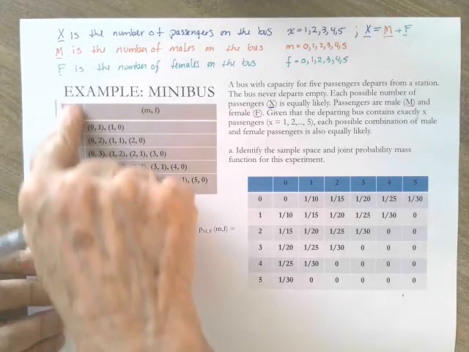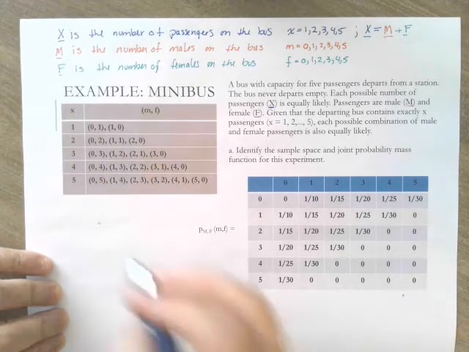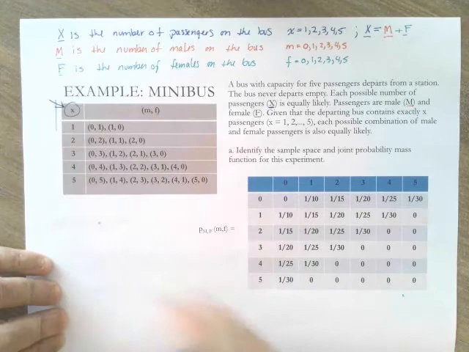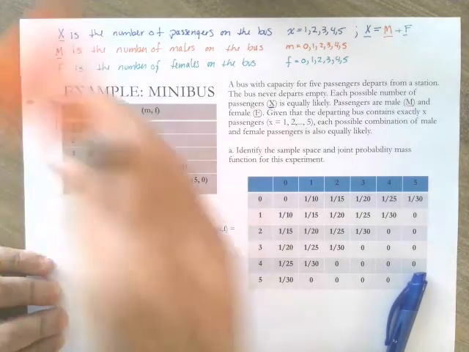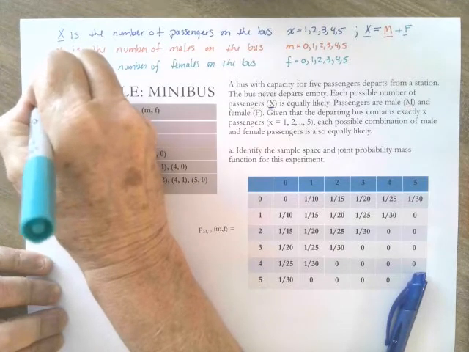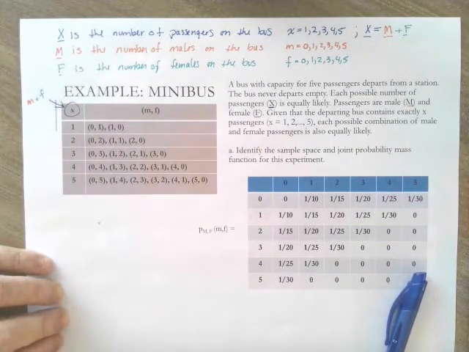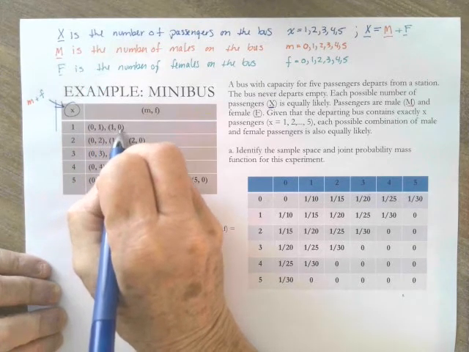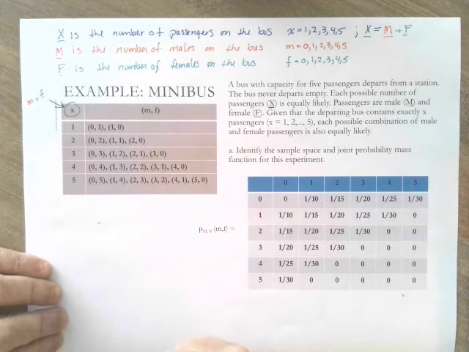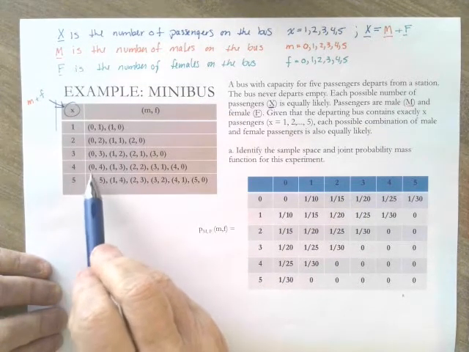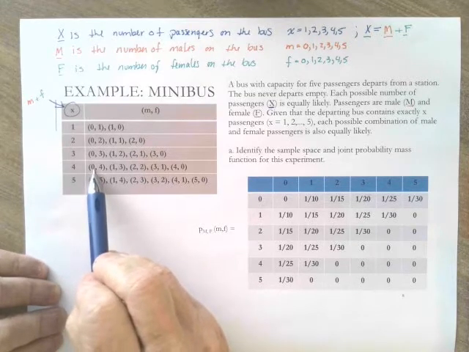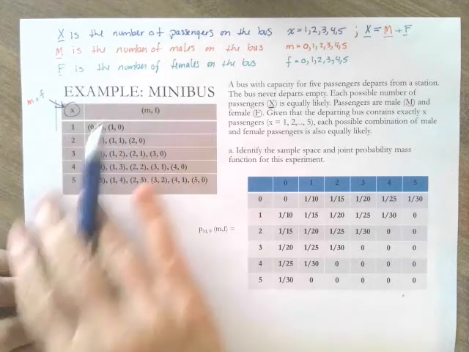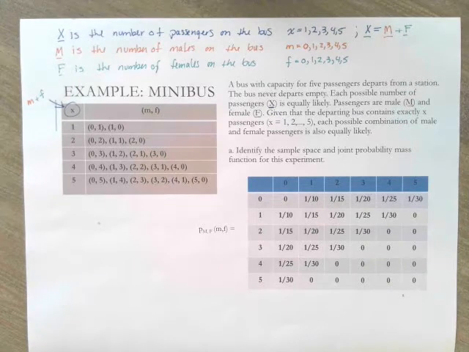X, again, is going to be the number of people that are on the bus. And I should point out that this value here has to equal the sum of however many males we have and however many females we have on the bus. So if we have just 1 on the bus, that means we could have 0 males, 1 female, or 1 male, 0 females. And then you can go through here and show that these are all accurate. So if we had, say, 4 people on the bus, then we could have a combination of 0 males, 4 females, 1 male, 3 females, and so on. I think that you can verify this on your own if you wanted to pause the video here.